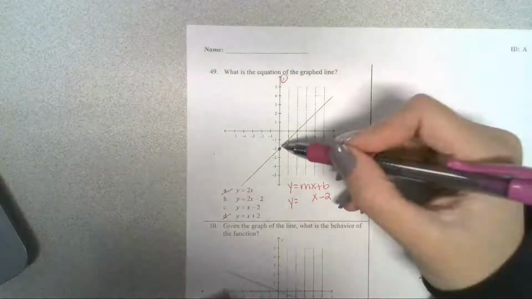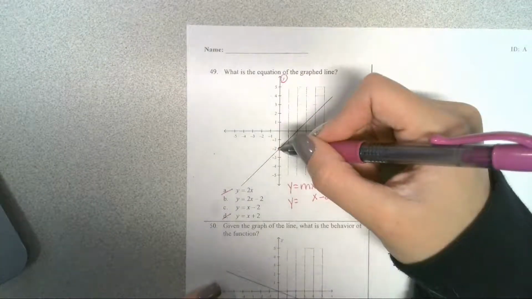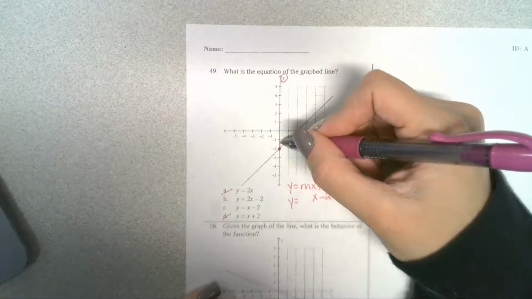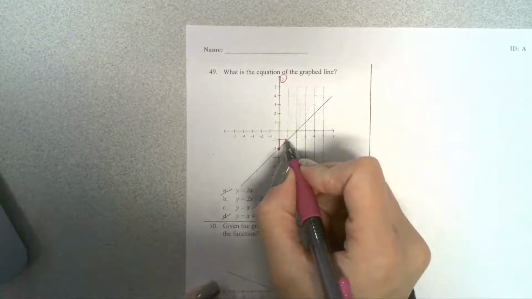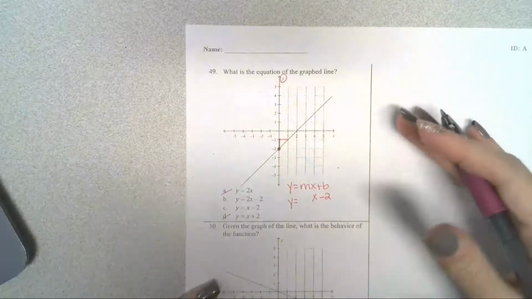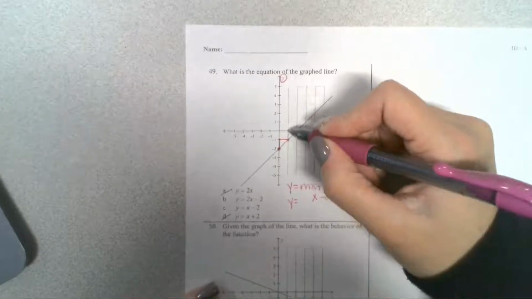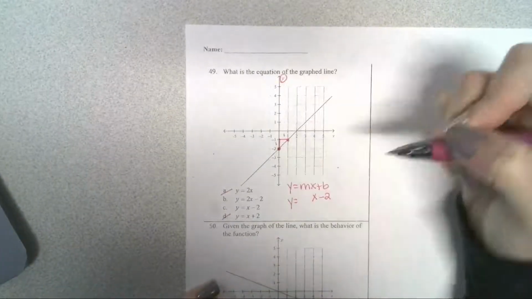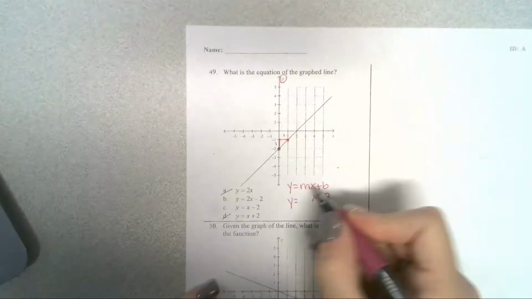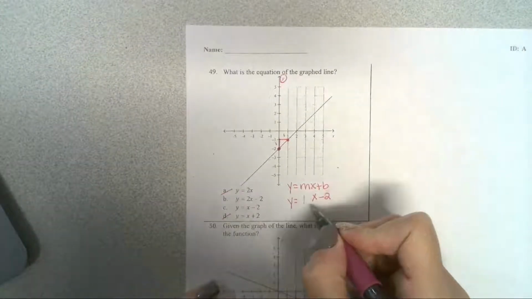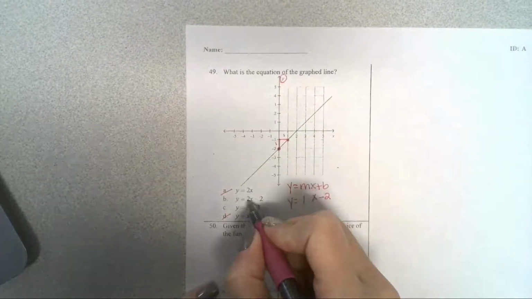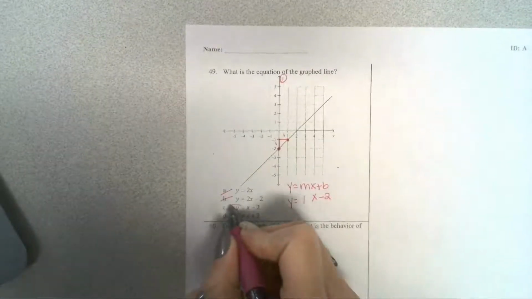Now, to find the slope from the y-intercept, I'm going to see how far I have to rise and how far I have to run to get to the next point that's easy to see on my graph, which happens to be here at 1, negative 1. I went up 1 and over 1, which means my slope is 1, but that means that it's not 2, so my answer could not have been B, it had to have been C.